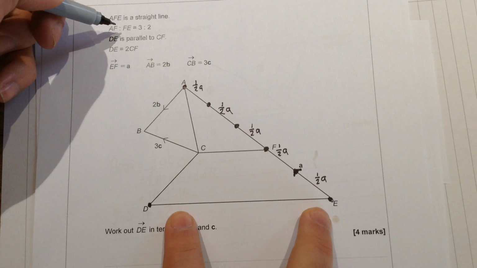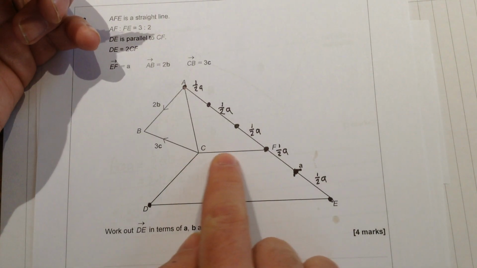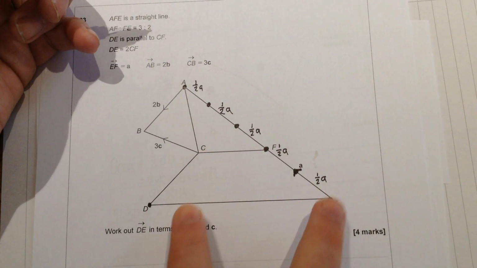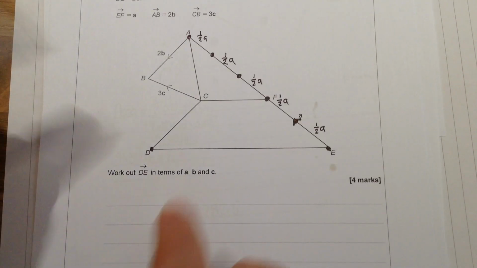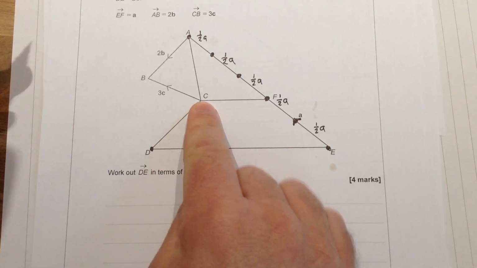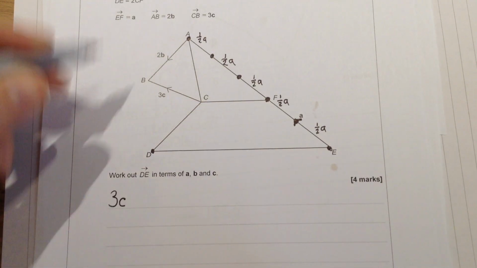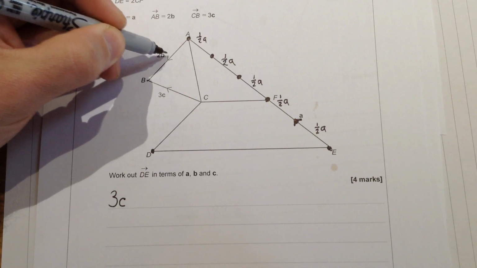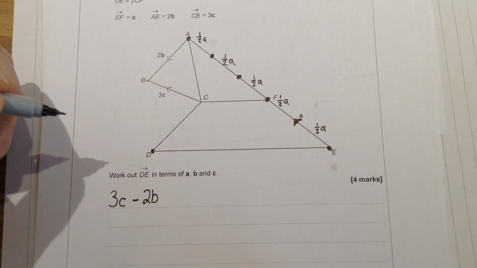So if I'm trying to find the line down here at the bottom, in my mind, the best thing I can do is find the vector that describes going from C to F, and then just double it for D to E. So let's have a go at that. To get from C to F, I would need to go from C up to B, so at that point we've got 3C. I'm going then from B to A. Now that means I'm going backwards, I'm going against this arrow, so that would give me minus 2B.